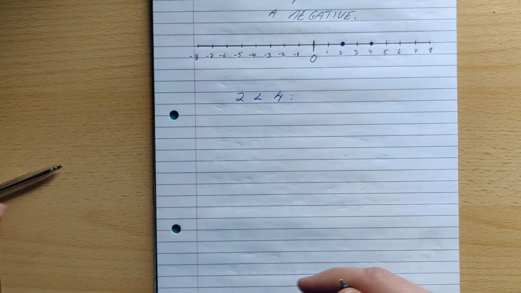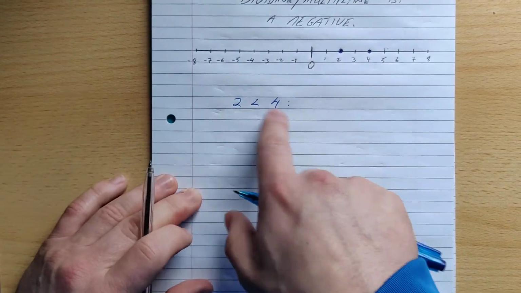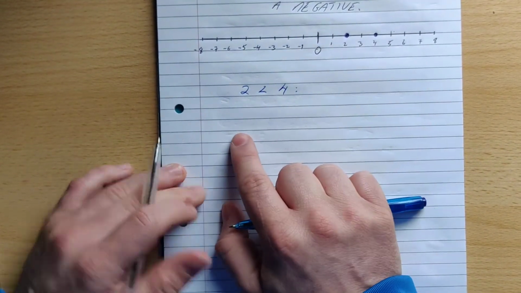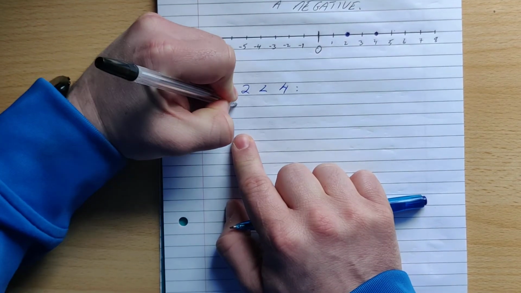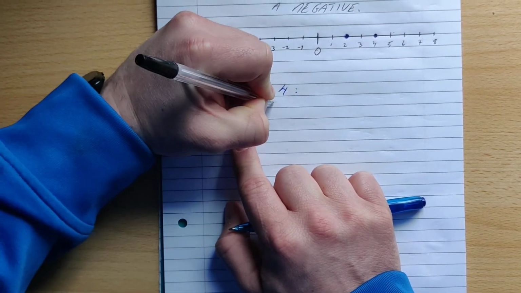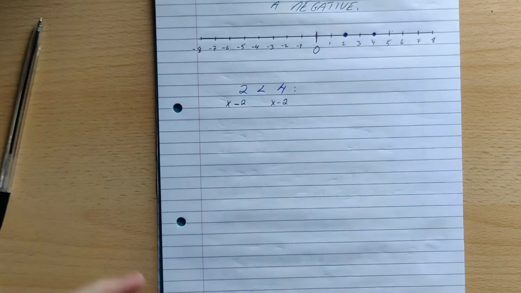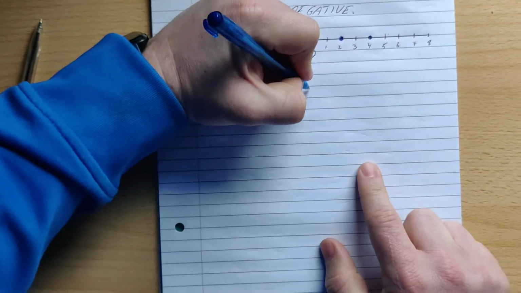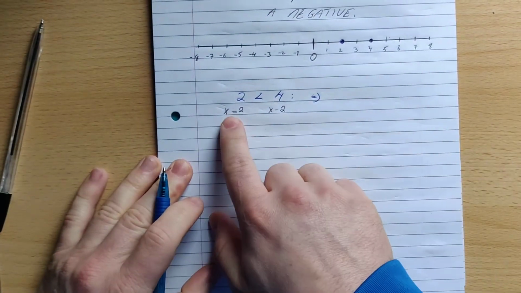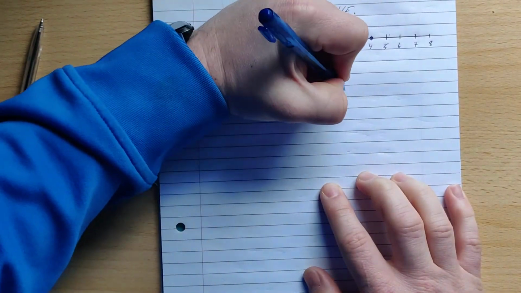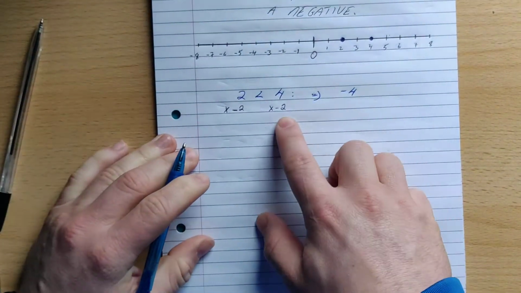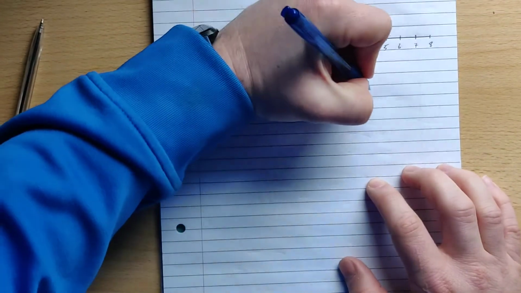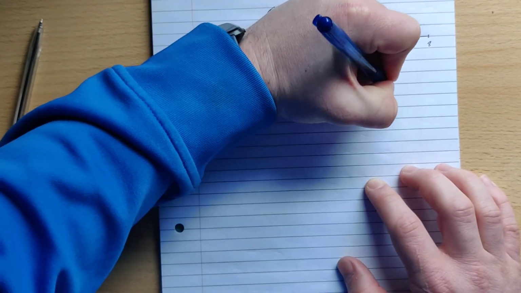But now, what happens if I multiply both sides by a negative? So what I'm going to do is multiply both sides by -2 and see what happens. So that then becomes 2 by -2 is -4, and -2 by 4 is -8.